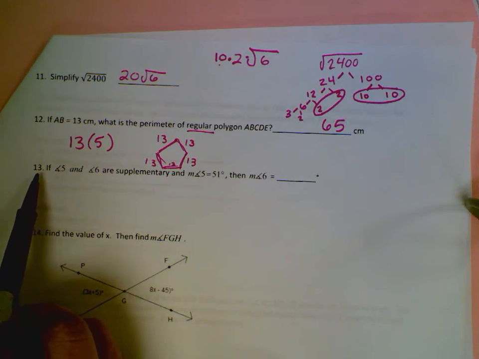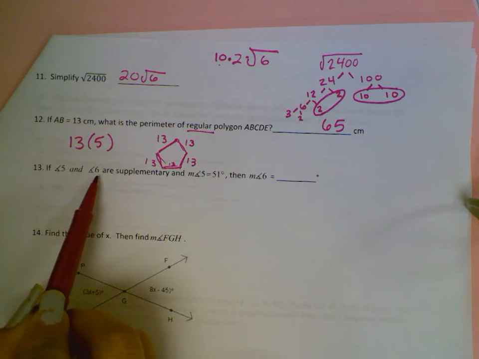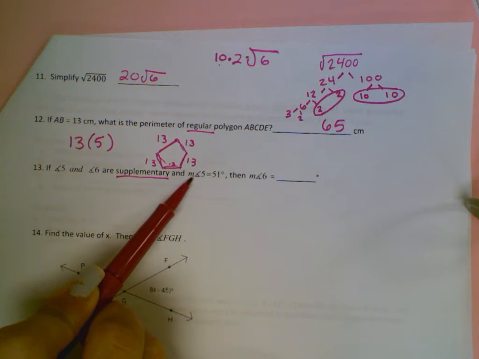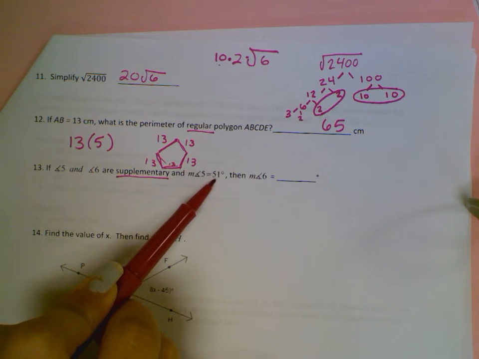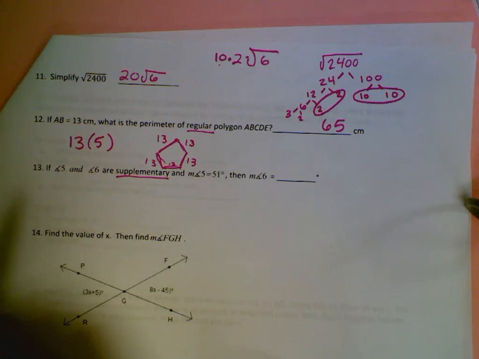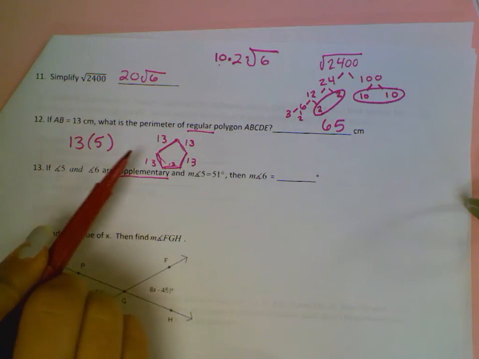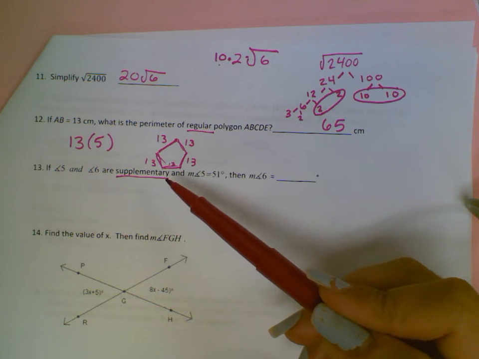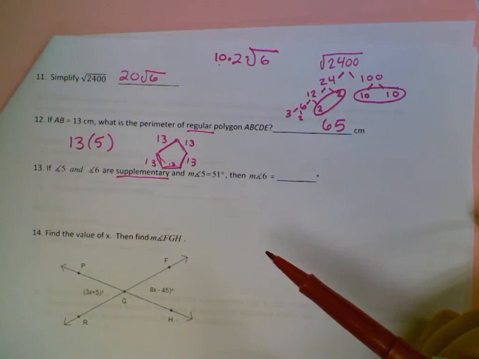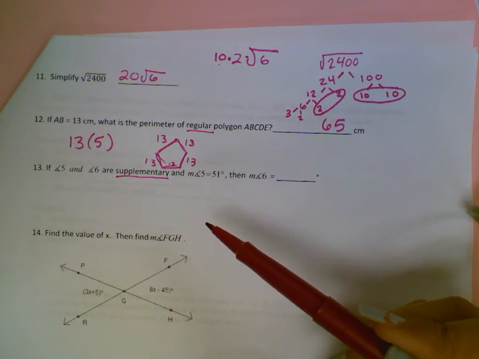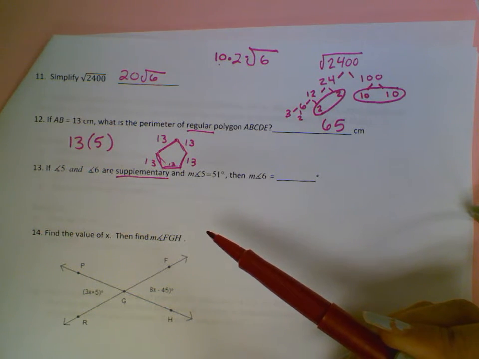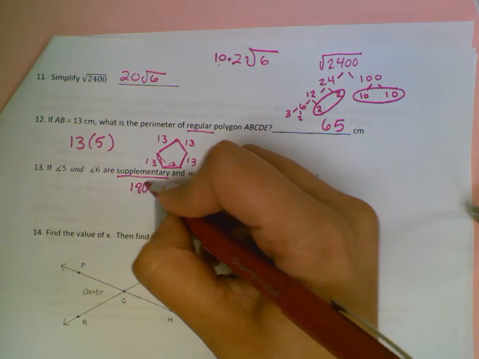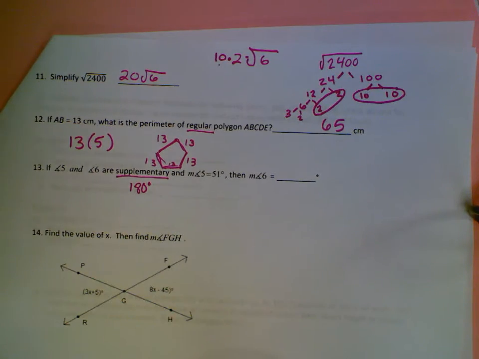Number 13 says, if angle 5 and angle 6 are supplementary, and the measure of angle 5 is 51 degrees, then the measure of angle 6 is what? The key word here is supplementary. So, remember, if you go to the doctor, they give you a supplement, it makes you sleepy, you go to sleep, then you're laying on your bed and you're 180 degrees. Supplementary means when you add the angles together, it'll be 180 degrees.